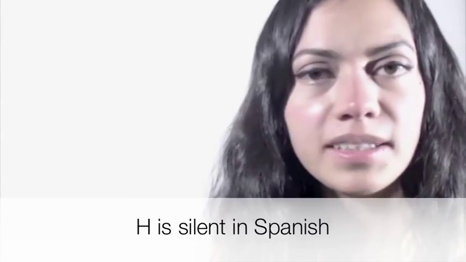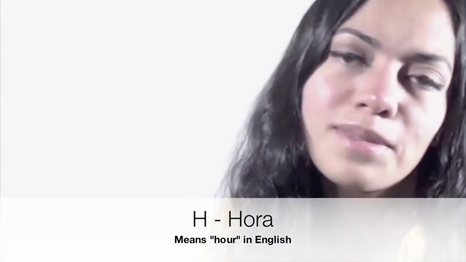After G follows H. H in Spanish is called H. H is the easiest in the whole alphabet. Why is that? Because it's completely silent. Every time you see it in a word, just ignore it. Okay? It won't make any sound at all, but you obviously have to remember the spelling of this word. You might be changing the meaning of words sometimes. So let's try the word for hour. Hour in Spanish is hora, spelled with an H, but it's not affecting it in any way.